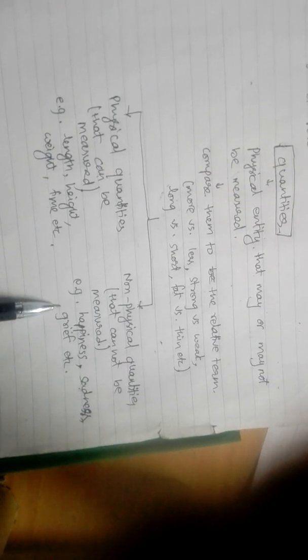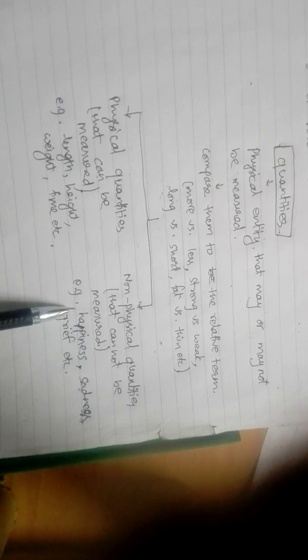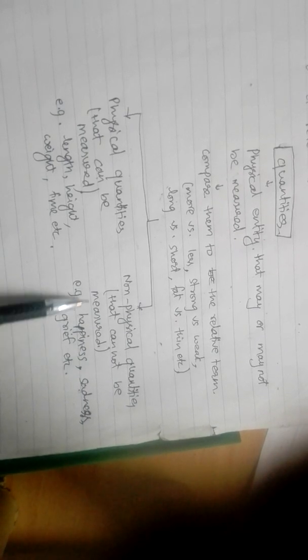Now suppose that in future some scientists discover a technology to measure the happiness of a person, then we will categorize happiness as a physical quantity. But as of now, there is no technology to measure the happiness or sadness of a person. That's why these are still non-physical quantities. That means non-measurable quantities.